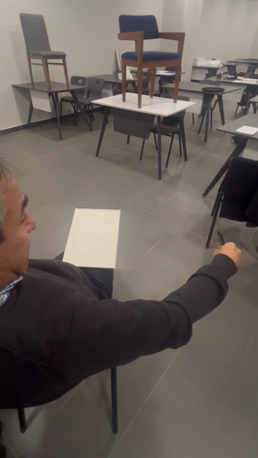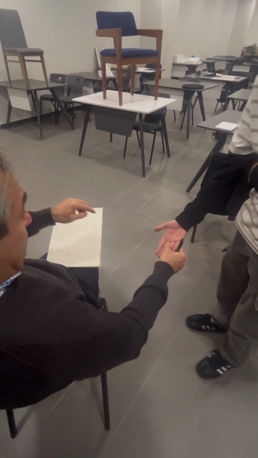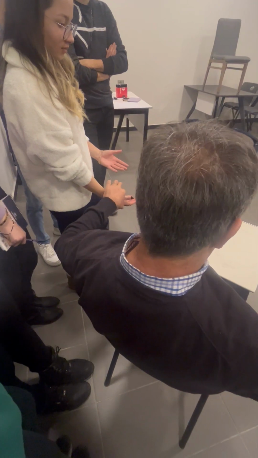Can you bring your hand? So that is one vanishing point over here, and the other vanishing point is over here.